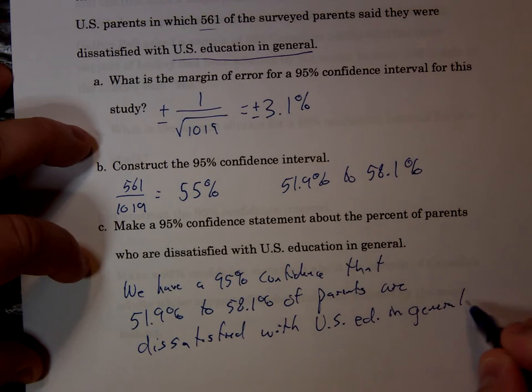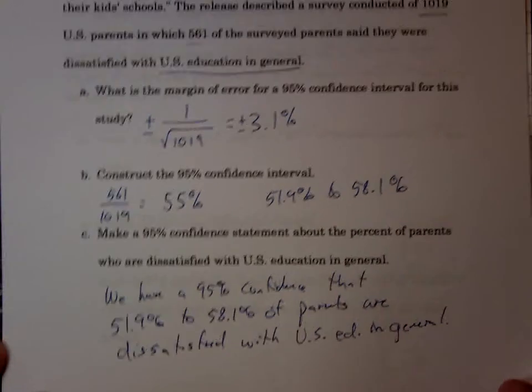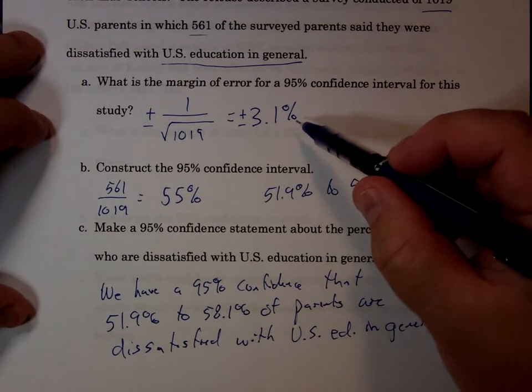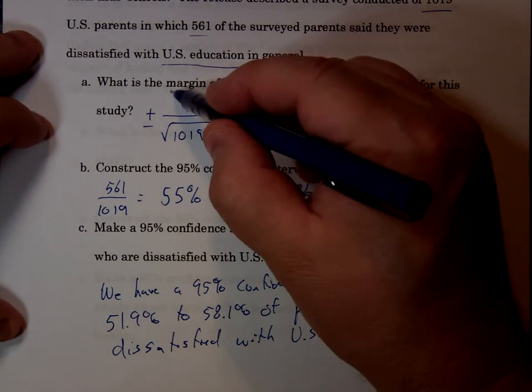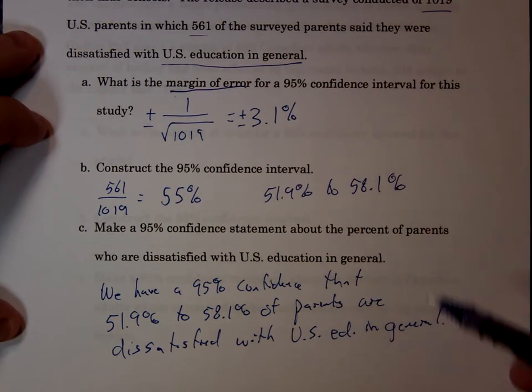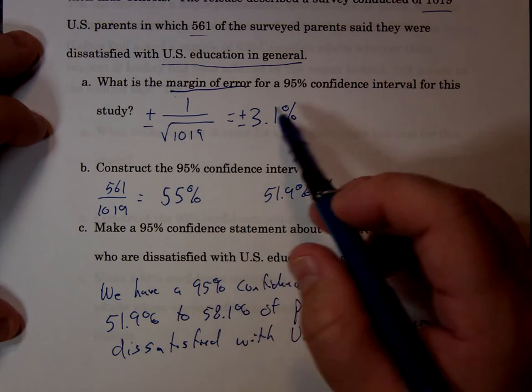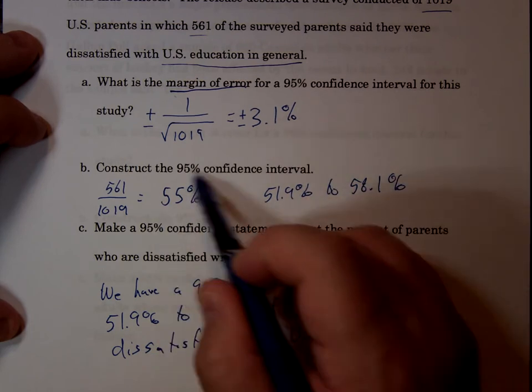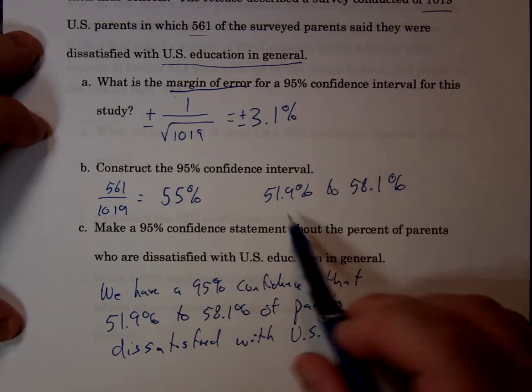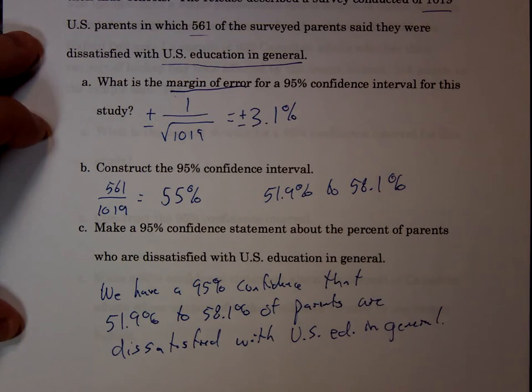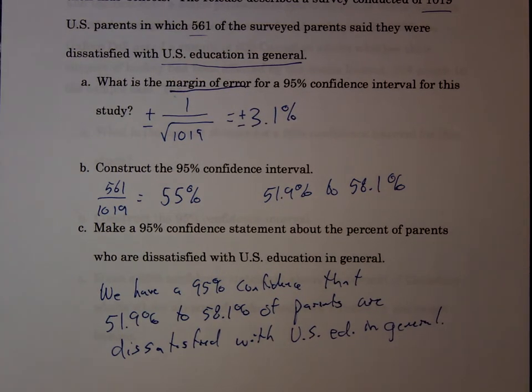That's all it is. So you need to know your margin of error. Use the formula. Your confidence interval is whatever your percentage is from your survey, plus or minus the margin of error. And then you can write it as a 95% confidence statement.